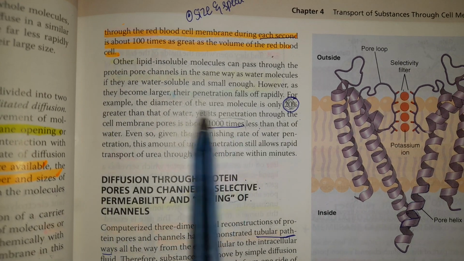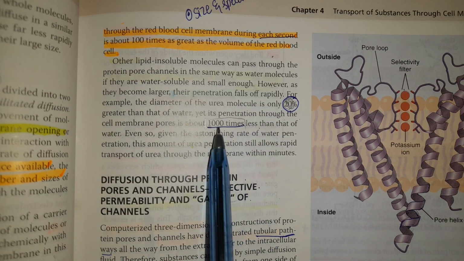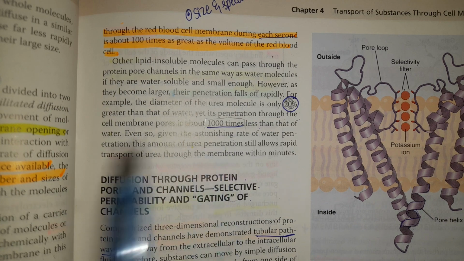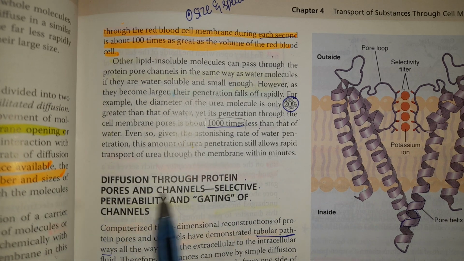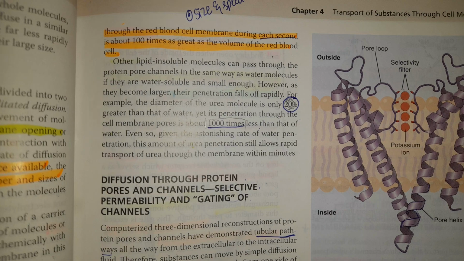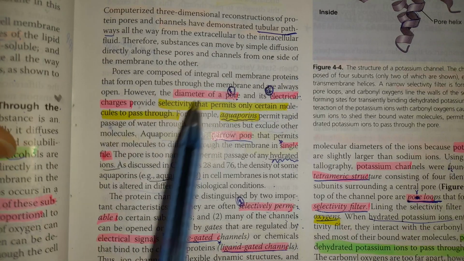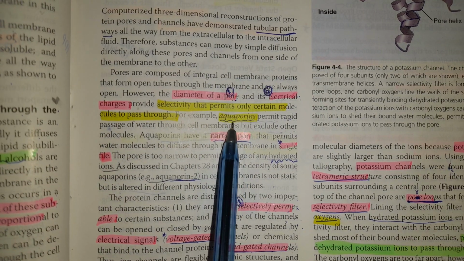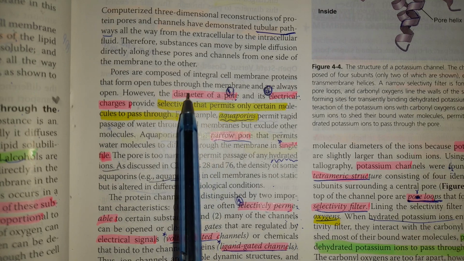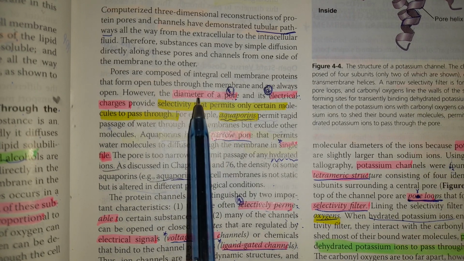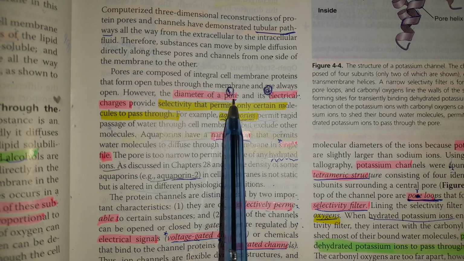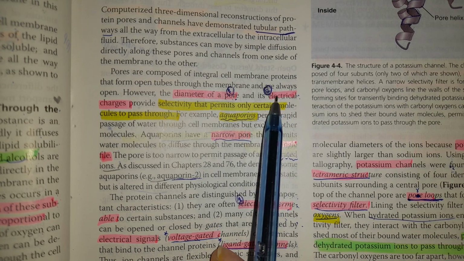And this movement through these channel proteins is 1,000 times as great as compared to the movement of the molecules in water. Here we talk about the protein channels, the aquaporins actually, and the movement of the substances through the aquaporins depends upon the diameter of the pore and the electrical charges of the pore.